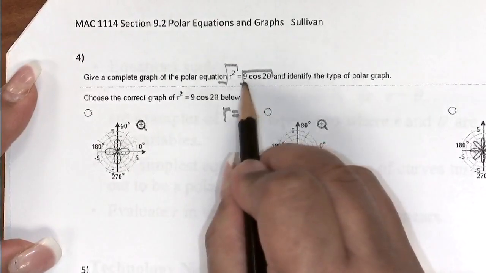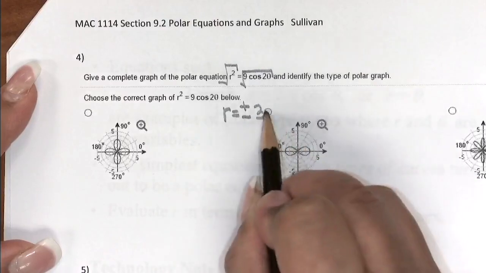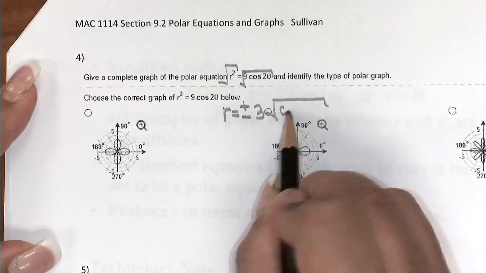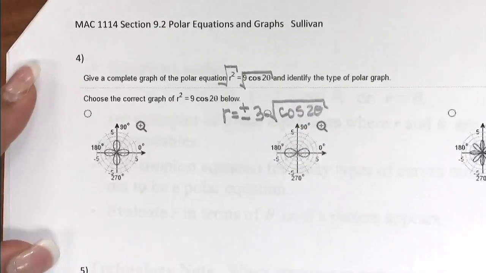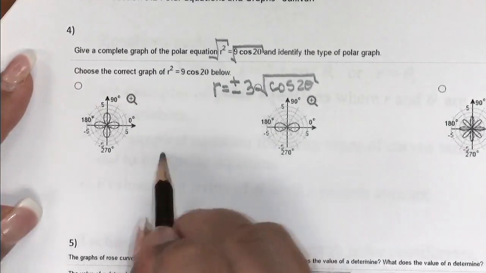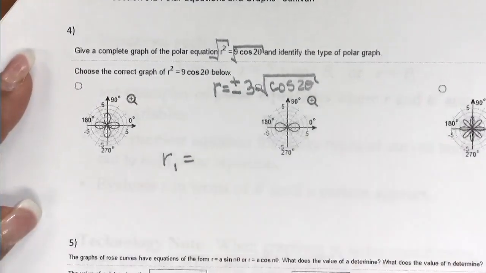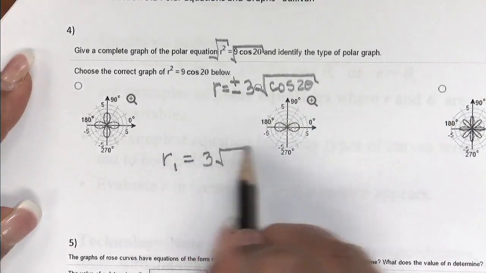The square root of that number in front is 3. So bring it out as a 3, but leave the cosine of 2 theta inside, because you can't take the square root of that without turning it into some kind of decimal. You're going to feed it into your calculator in 2 pieces. One piece will read positive 3 square root of cosine of 2 theta.